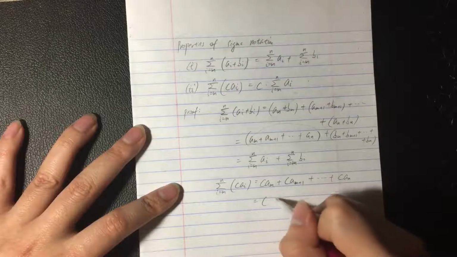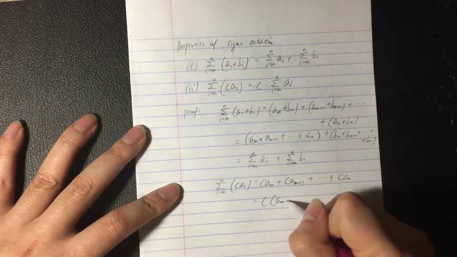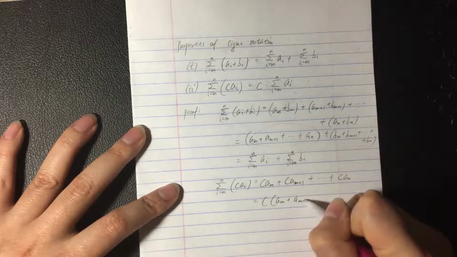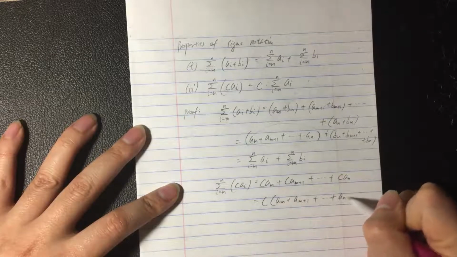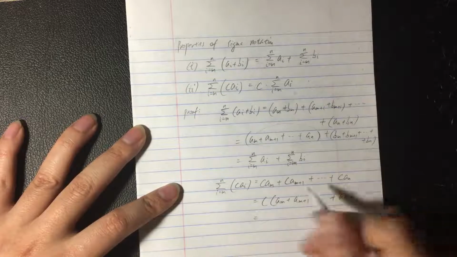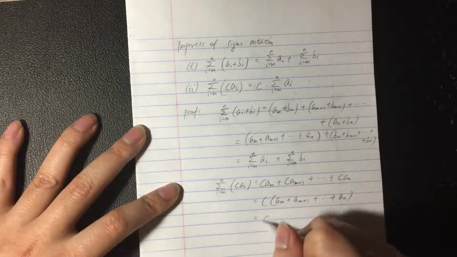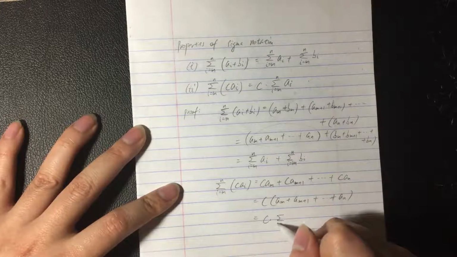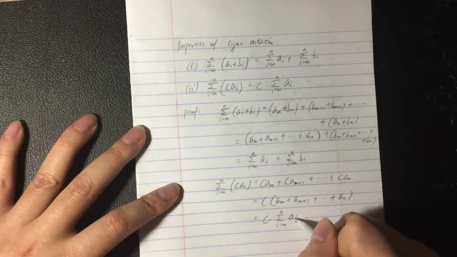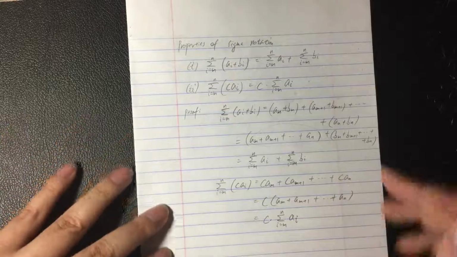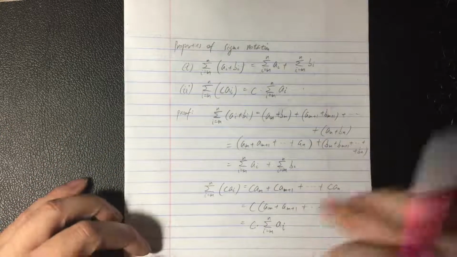If I pull out c, I have a_m plus a_(m+1) plus up to a_n. Then if I put it back in sigma notation, I have c times the summation i from m to n of a_i. That's the proof. Keep this property in mind.